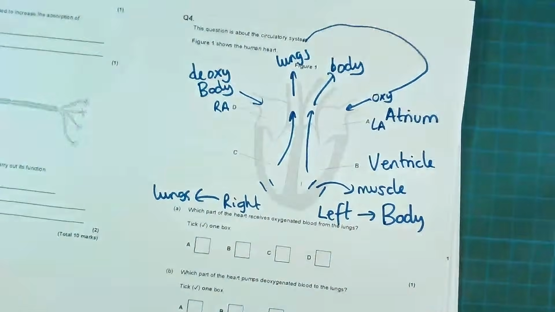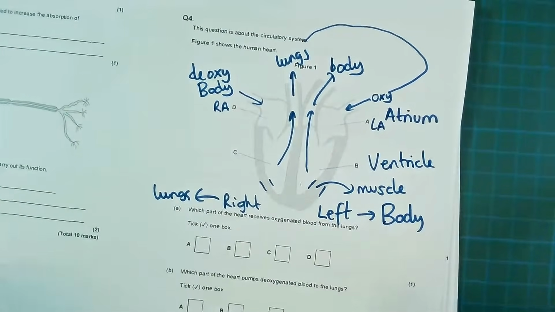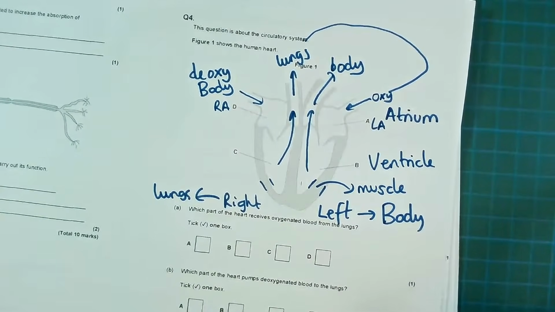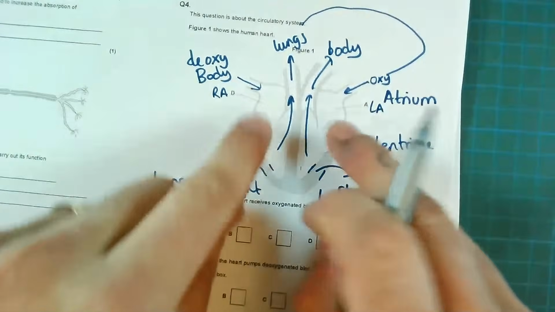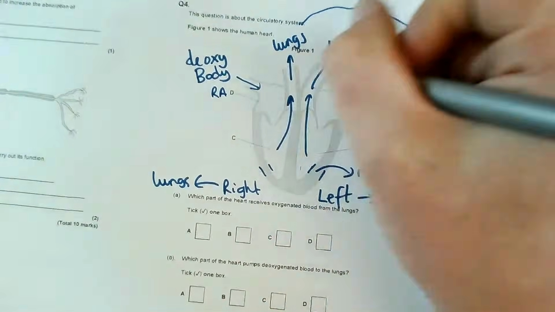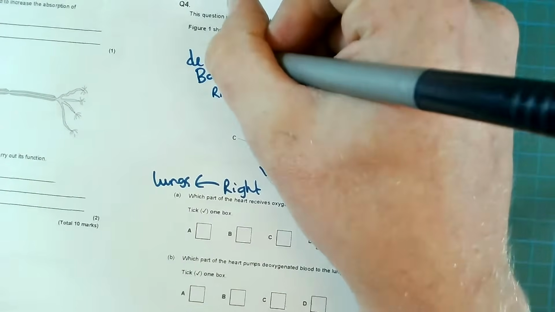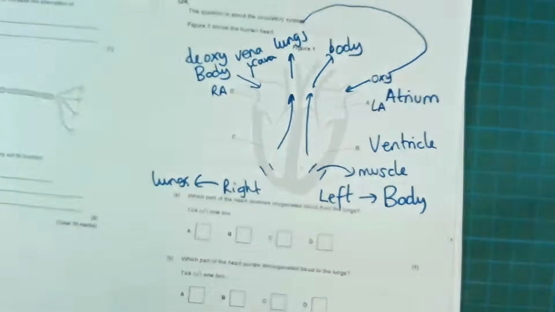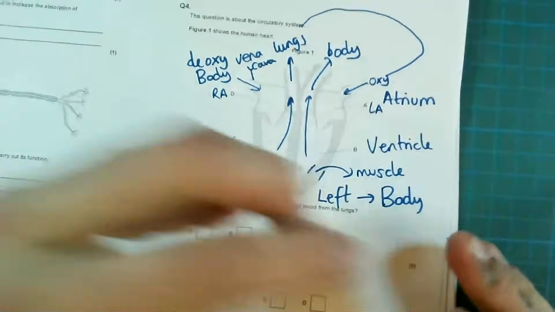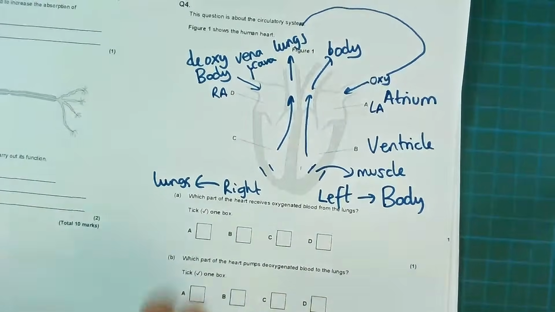Now these blood vessels have names. So we've got the atria and the ventricles, and we've got the valves. This is called the vena cava, the biggest vein in the body, as it collects all the blood from the body coming in.